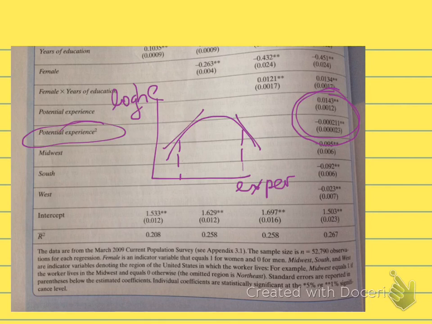And we see that the dummy variables for region all have negative coefficients. People in the Northeast earn more, about 10% more, because people in the Midwest are earning 9.5% less, people in the South are earning 9.2% less, and people in the West are earning 2% less than people in the Northeast.